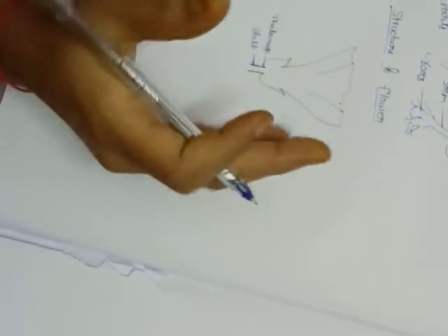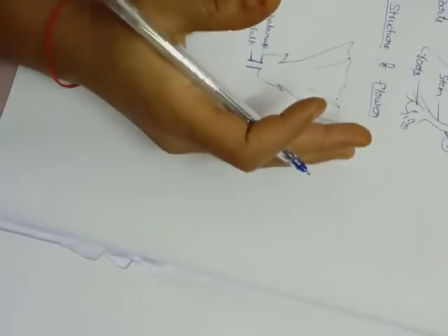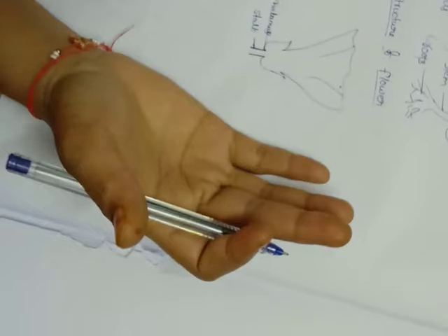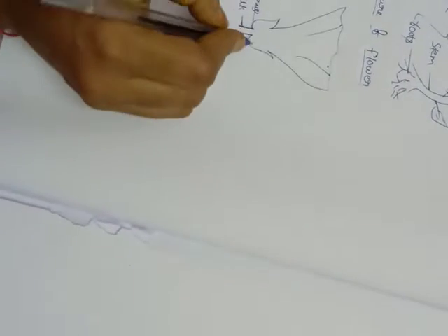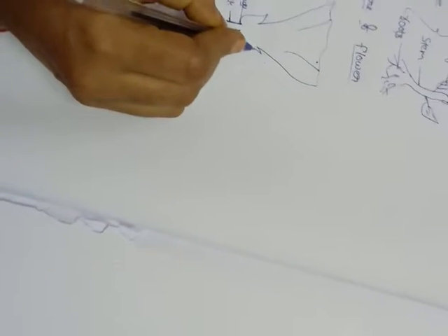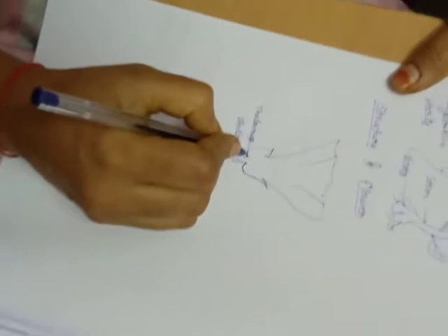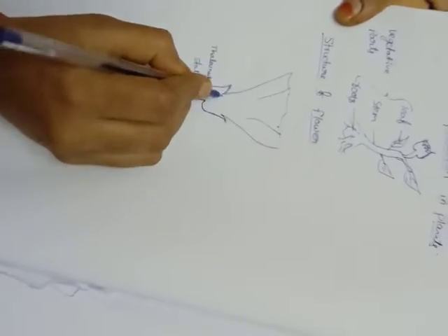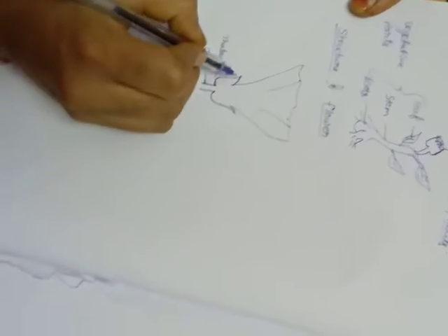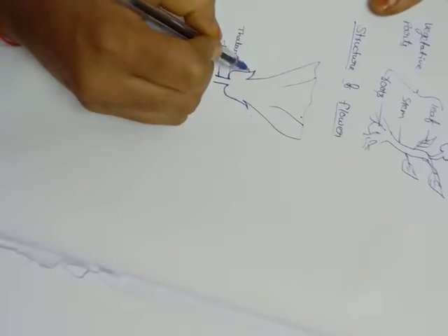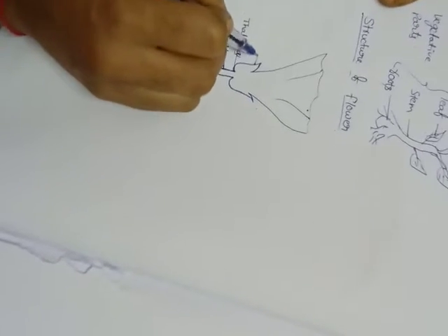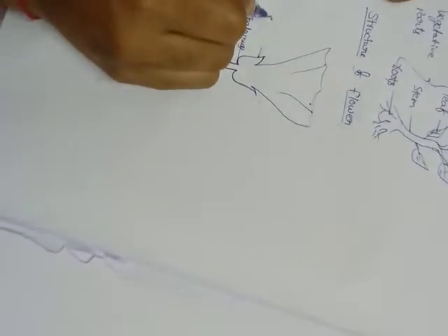In these parts you have all the reproductive organs: androecium, gynoecium and all parts. We will see now. This green colored part is called what? Sepals, or calyx.